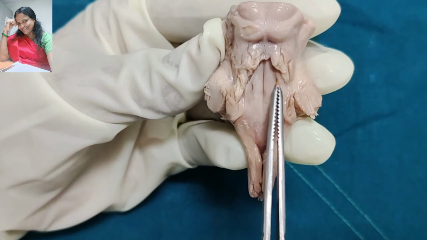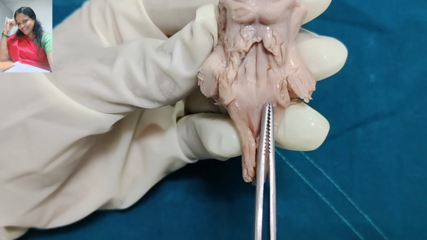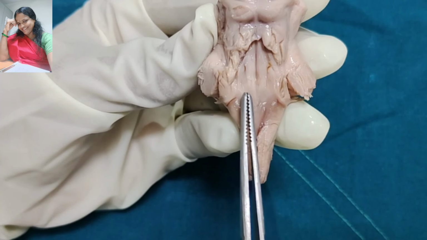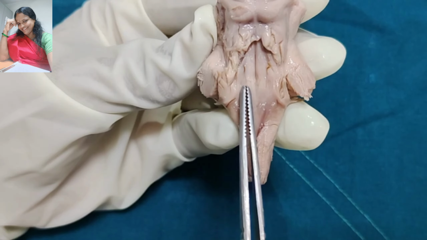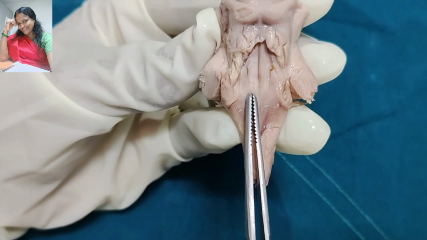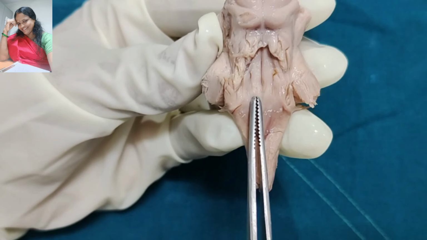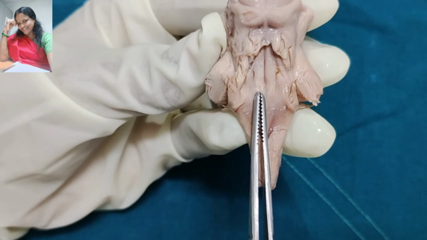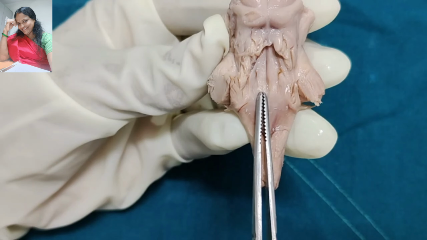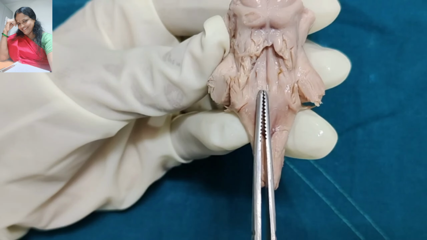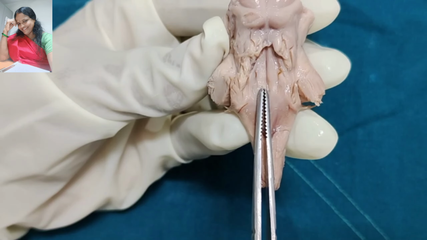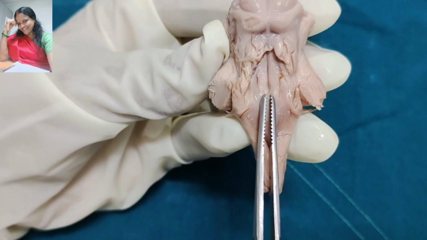And this will be the floor of the fourth ventricle, and this prominent bulge which is appreciated is the facial colliculus. The facial colliculus is formed by the looping of the internal genu of the fibers of the facial nerve across the abducens nucleus.